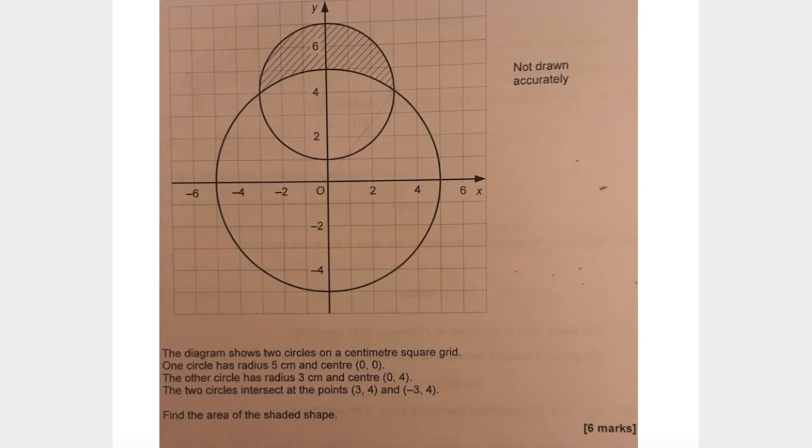But right now, let's get straight into these questions. So the first question says, the diagram shows two circles on a centimeter square grid. One circle has radius 5 centimeters and center 0, 0. The other circle has radius 3 centimeters and center 0, 4. The two circles intersect at the points 3, 4 and minus 3, 4. Find the area of the shaded shape.